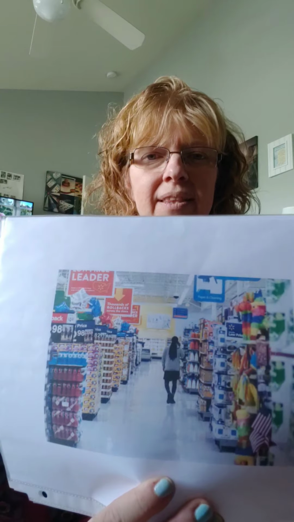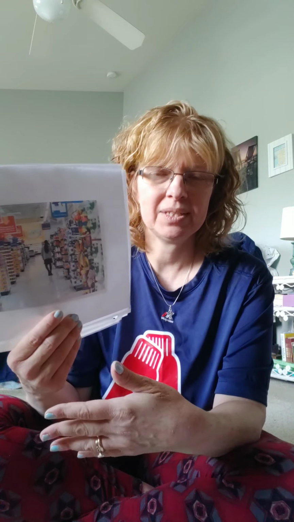And then I have another aisle. This I think is from Walmart. If you look at the different aisles, they have all the paper towels together, all the tissues together, all of the pretzels and potato chips together, all of the soda together. So this second activity is to think about how a store or how a place looks inside of it.